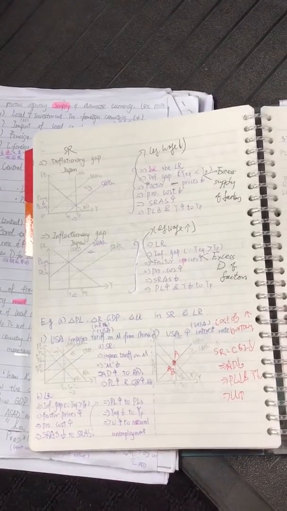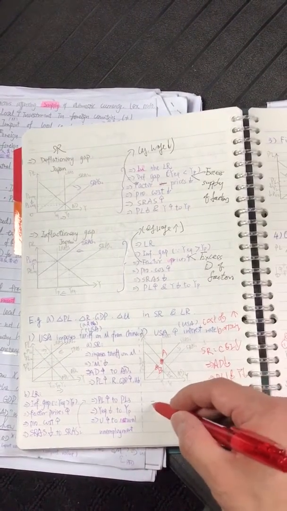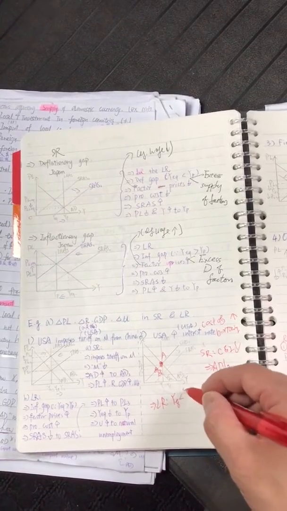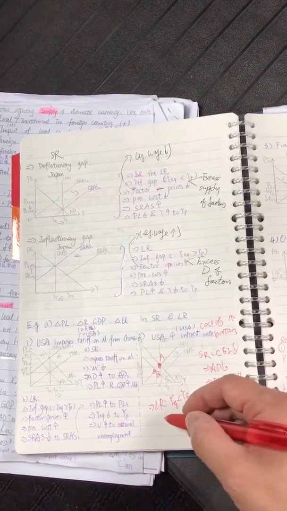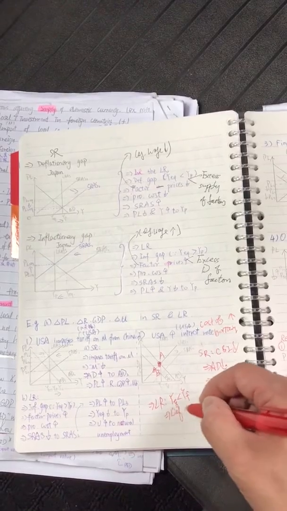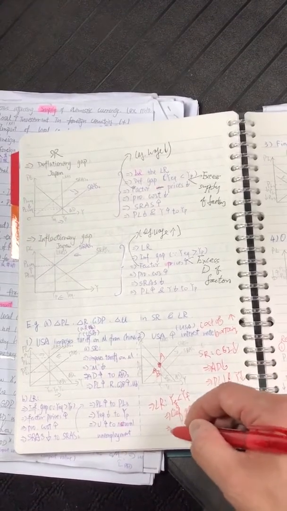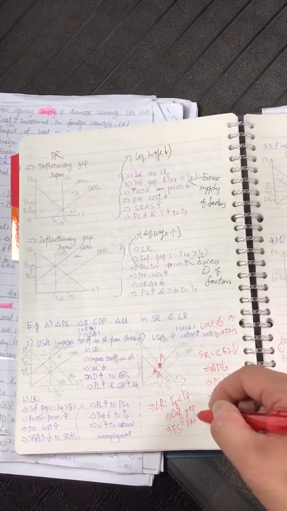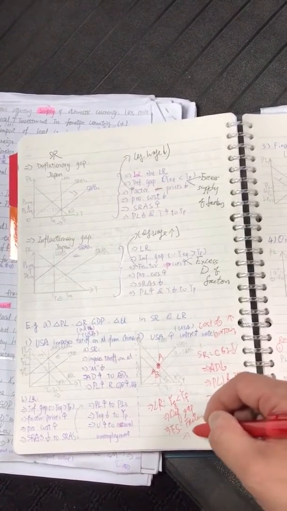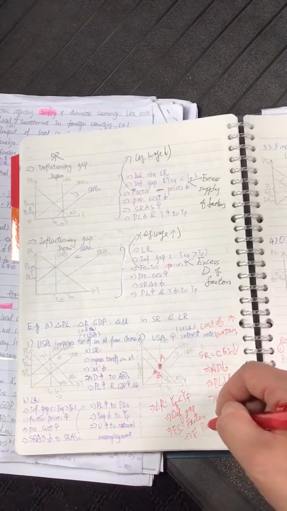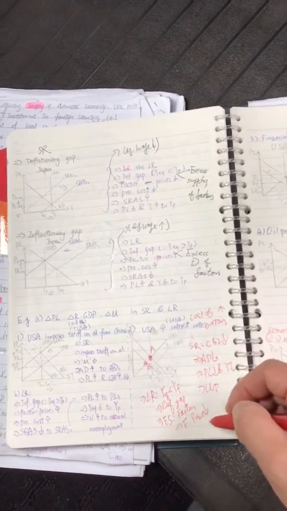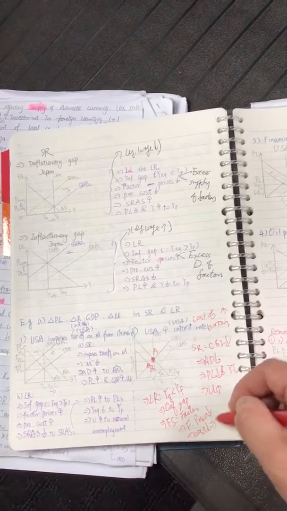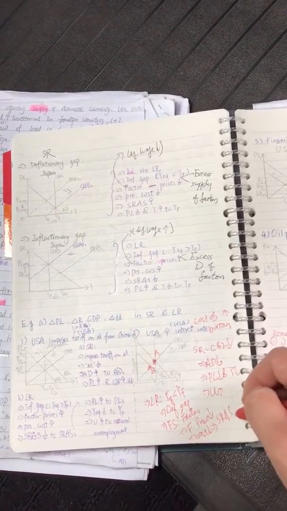Alright. And after that, in the long run, we know that the Y equilibrium is smaller than Y full or Y potential. So there will be a deflationary gap. What happens with a deflationary gap? Excess supply of factors. So the factor price will go down, then the production cost will go down, so the short run AS will increase.